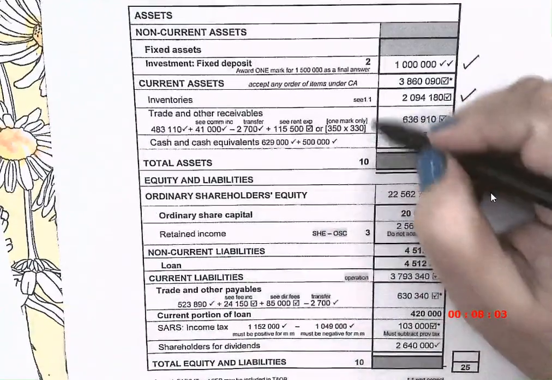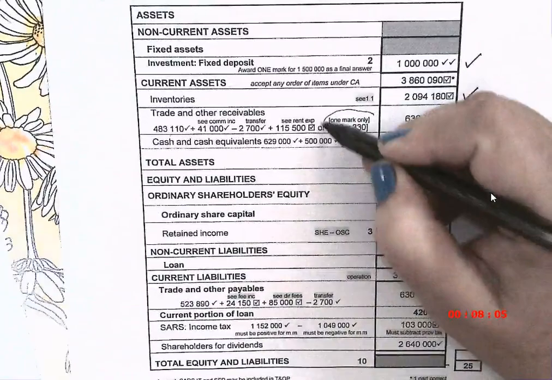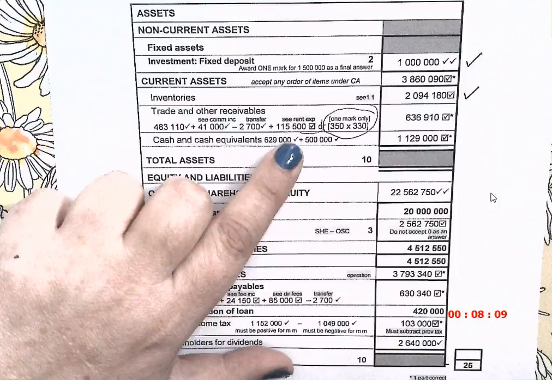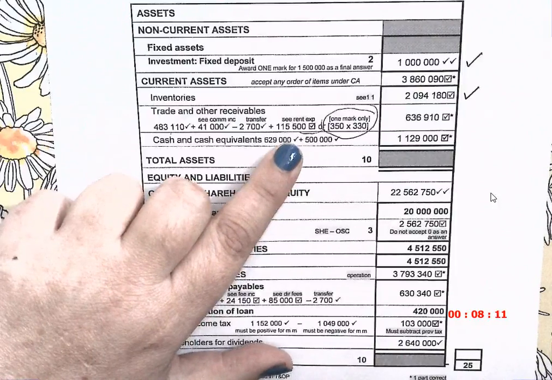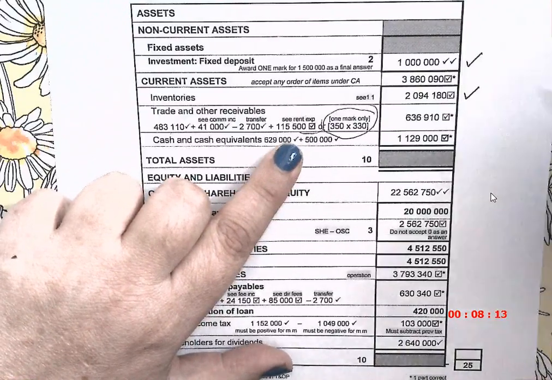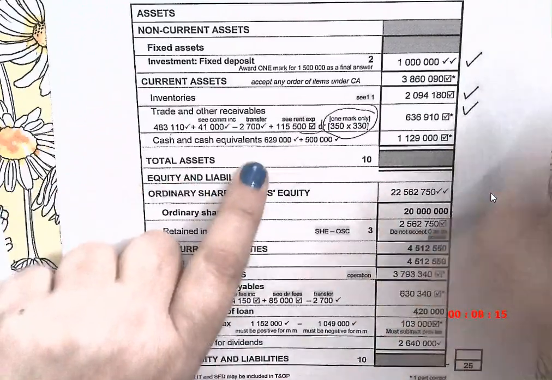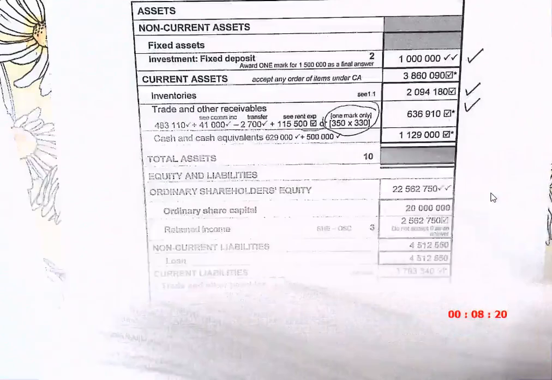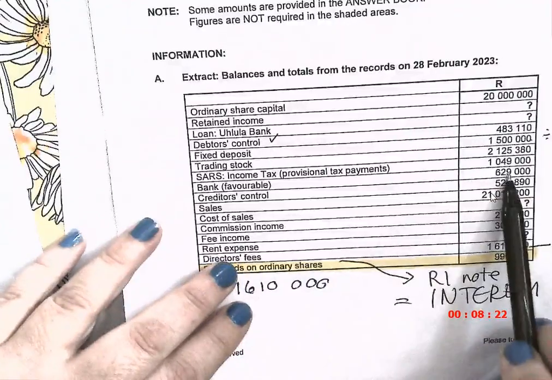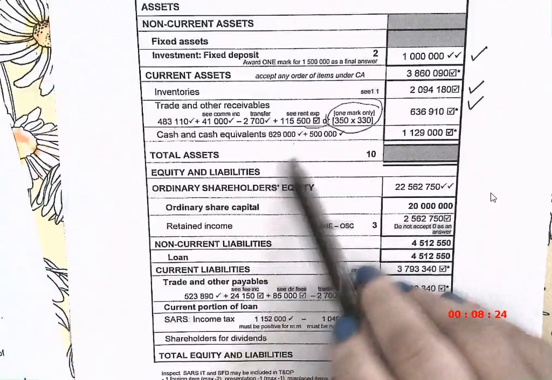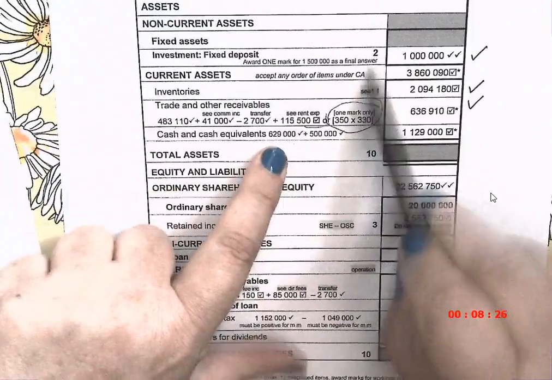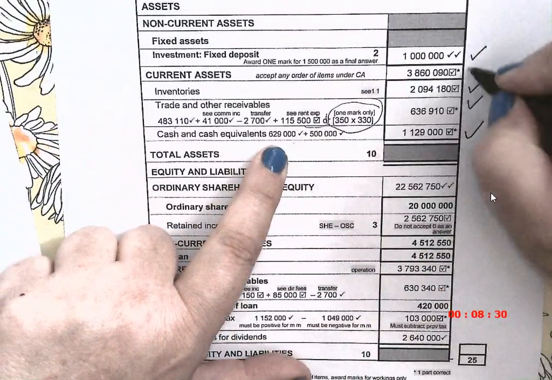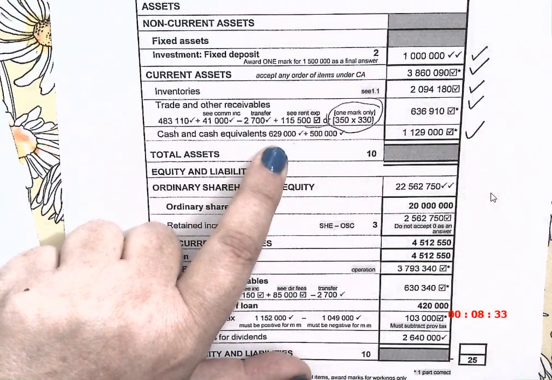Okay, and what is this? Oh, this 350 times 330 is basically the 115,500, if I'm not wrong. Okay, it's just an alternative. So I have the debtors. The cash, if I go look at cash, they did give me bank is favorable, 629. And then I added the 500 from the fixed deposit. So I can also block on top.